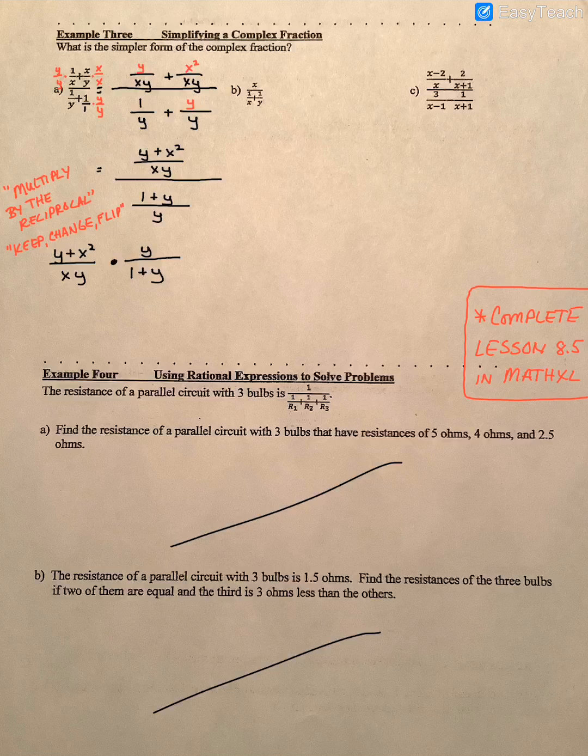And now your job is to look and see, is there anything that can cancel? Okay. The y plus x squared and the 1 plus y, those are not matching factors, so they can't cancel. Look at the xy and the y. Since the xy is x times y, an x or a y can cancel by itself, which means our y's can actually cancel here. The y in the denominator cancels with the y in the numerator. In the denominator, we have an x left. In the numerator, if nothing else is left, there's a 1.